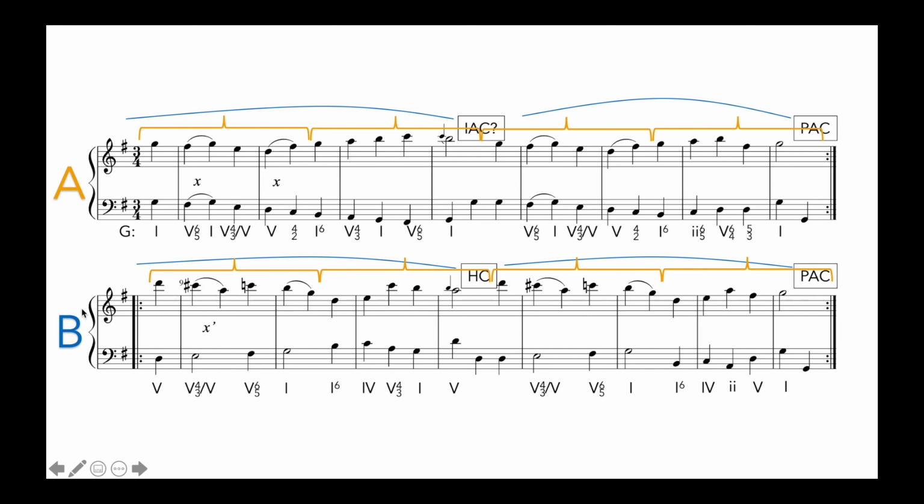So here's a little contrast with the B section, right? Motive X is now flipped upside down and it features some chromaticism. And then another motive X begins the second phrase. Okay, and notice that the first two measure idea consists of motive X or X prime, whereas the second two measure idea of each phrase features a move to a cadence. This time it's a half cadence in the B section, and then it's a PAC.